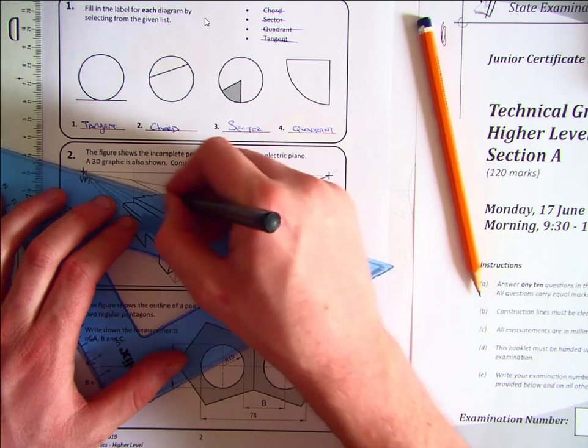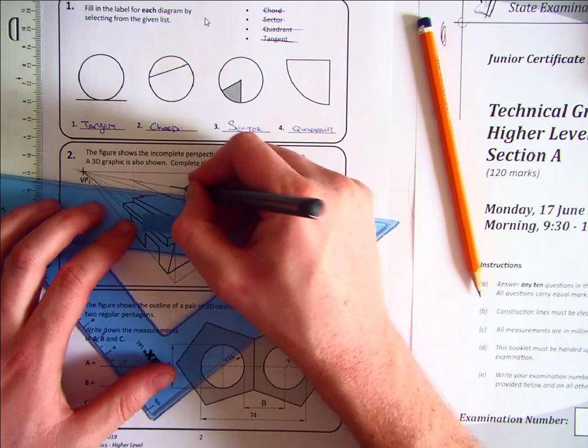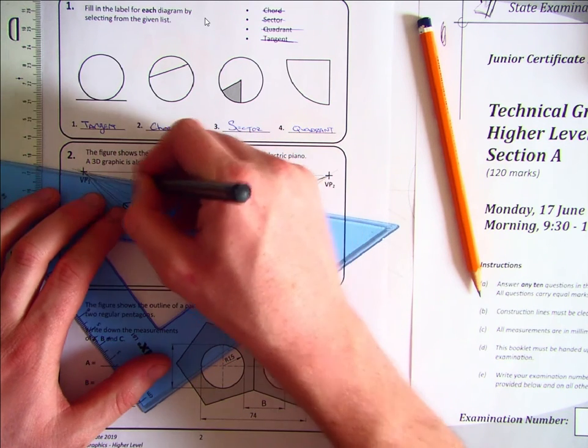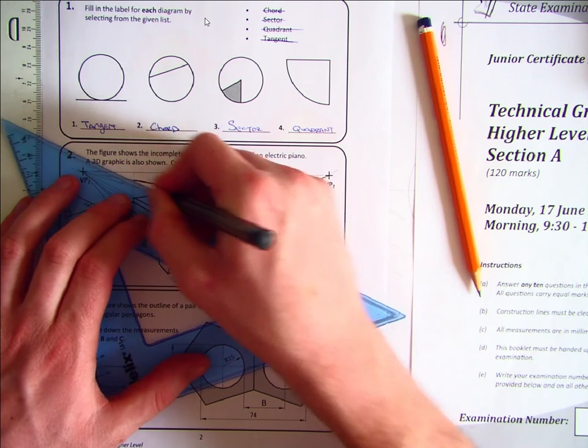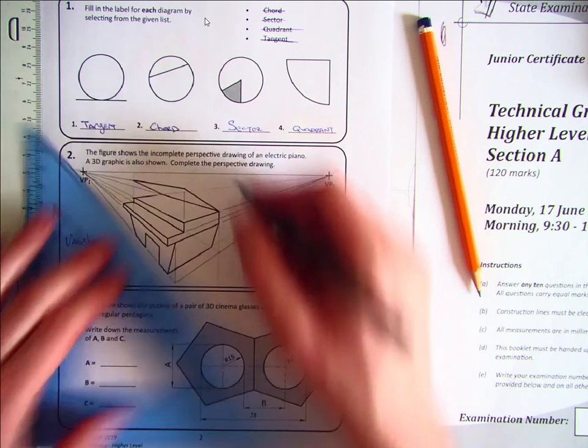The main thing with these questions is just practicing them. It's the same principle every year. It just takes practice to know which ones to join to where.